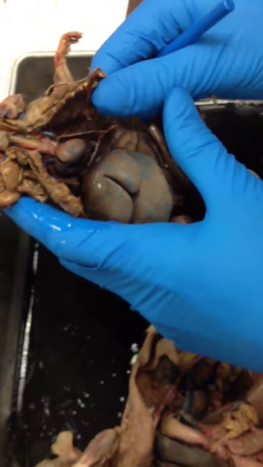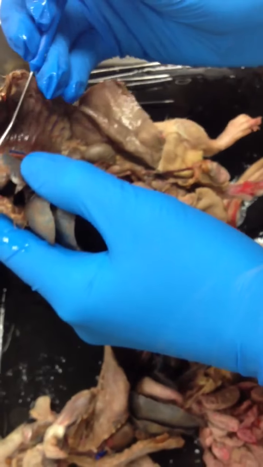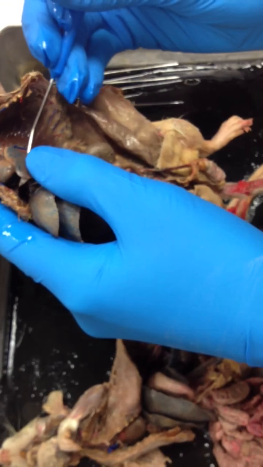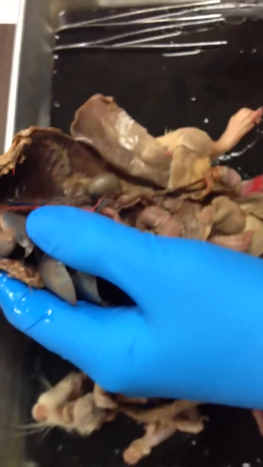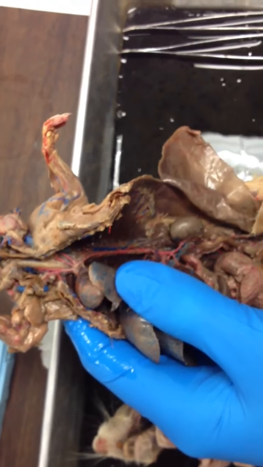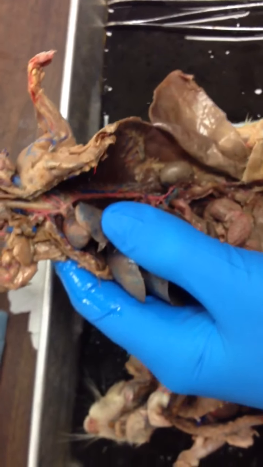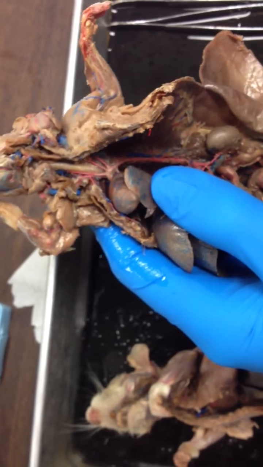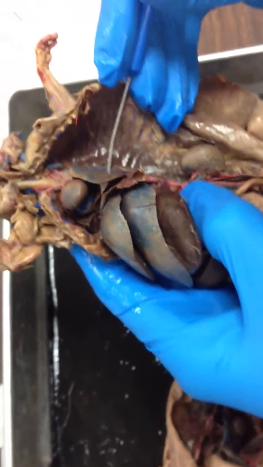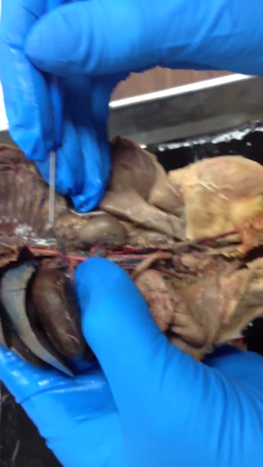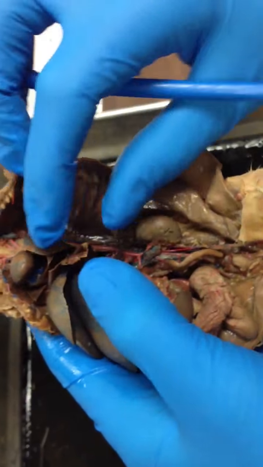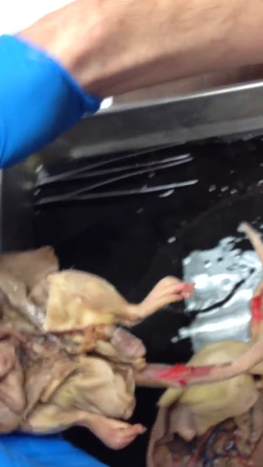It's going to turn into your descending aorta, which is right here, which all your other arteries are going to come off of. The first one that we'll look at, we'll start down here with the phrenic artery, which goes to the diaphragm. So if you follow the dorsal aorta down, it'll be the first one coming off. And if you notice, it goes directly into the diaphragm.